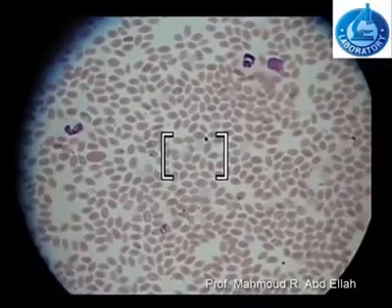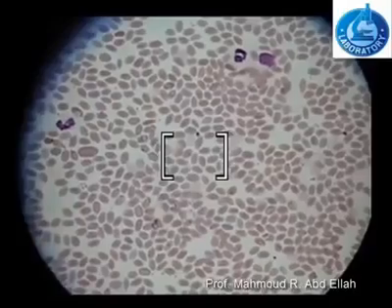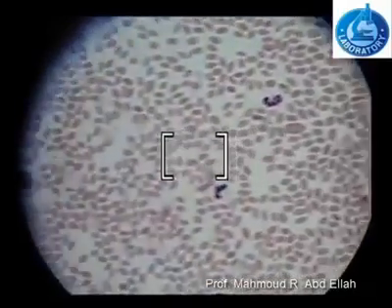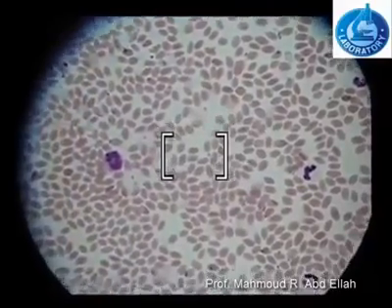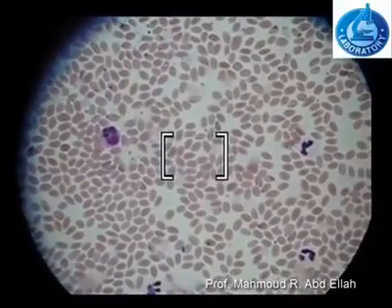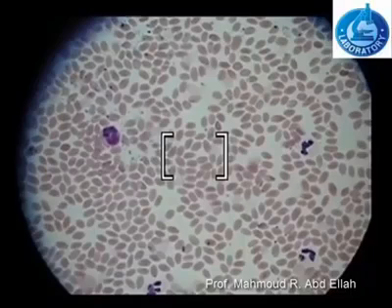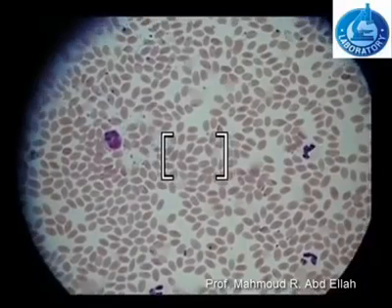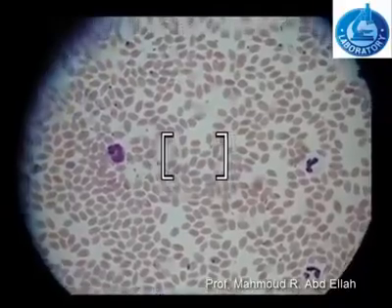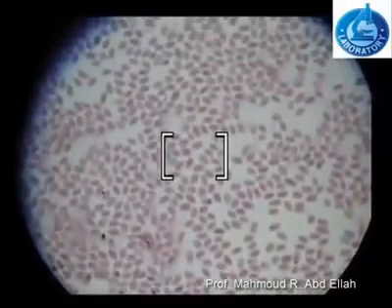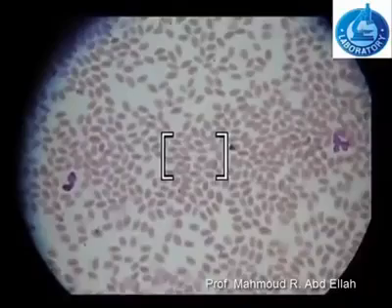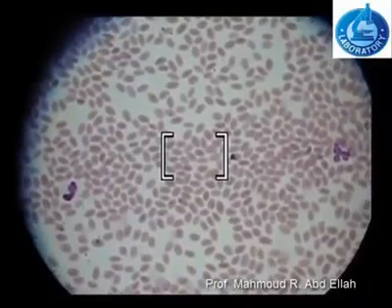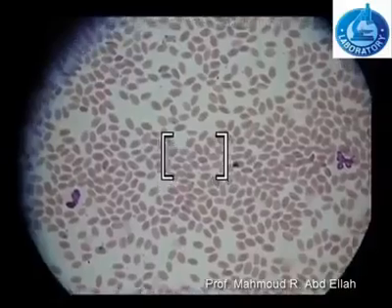Also here, 1 lymphocyte and 2 neutrophils. So move on the slide horizontally. Then this is the third field: 3 neutrophils and 1 monocyte. And then upward for about 3 fields: 2 neutrophils and then no cells.